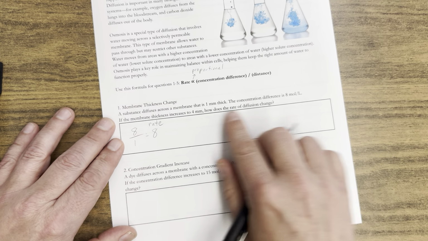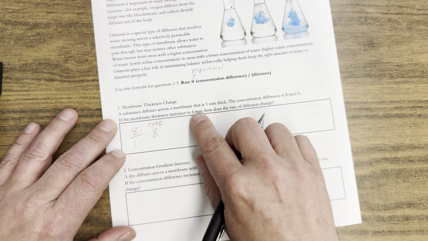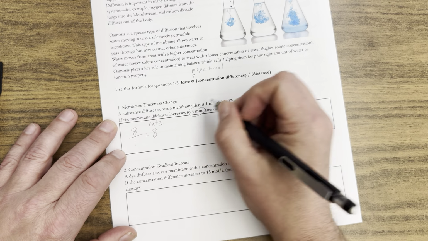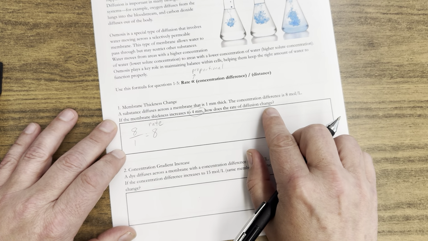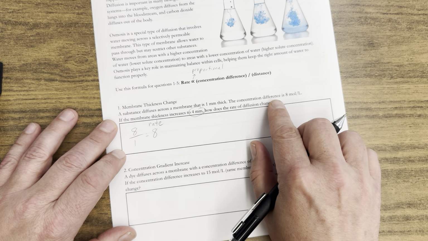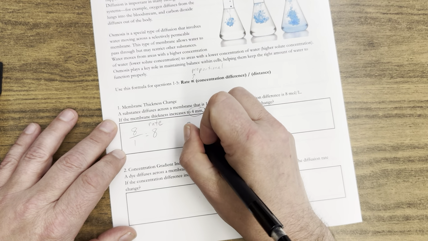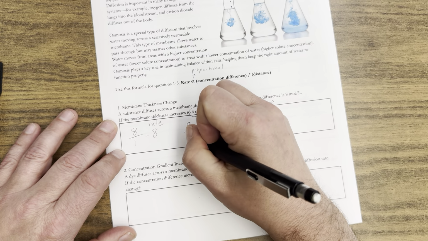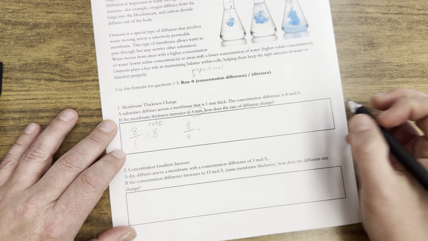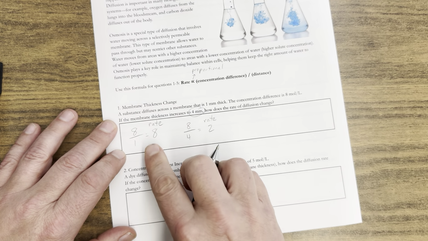Now, in the second scenario, if the membrane thickness increased to 4, that's a new distance. Okay, so this 4 is a new distance. How does the rate of diffusion change? Well, I haven't changed the concentration difference. So that's still 8. But my distance has changed to 4 millimeters here. 8 divided by 4 is 2. That is also my rate.